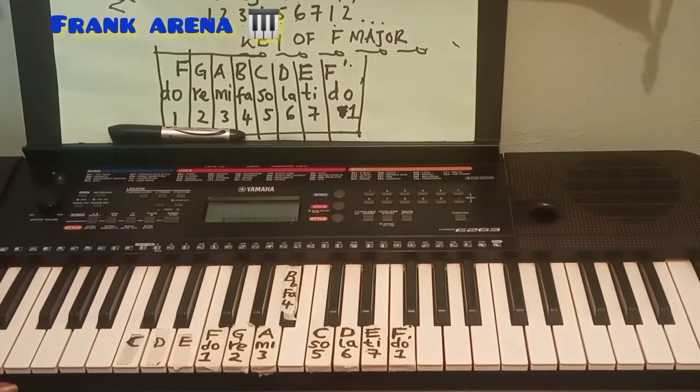Then another thing to know is that this lesson is all about practicals, not about theory. But for you to play, there is a theory part that is necessary for you to know before you begin on your keyboard journey. So it is very much important for you to know the names of the notes. So the other thing that you're going to do is to name the notes on the keyboard.